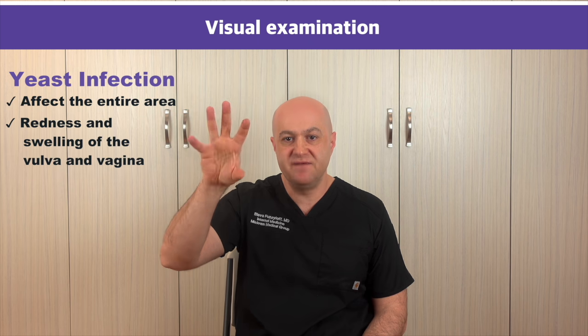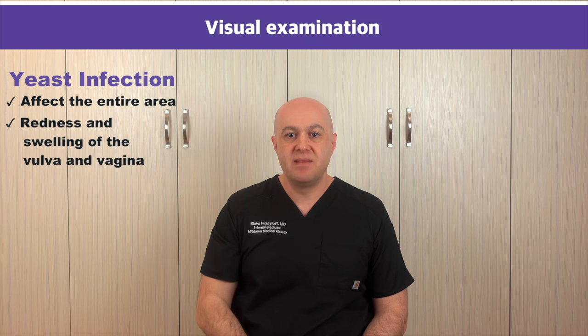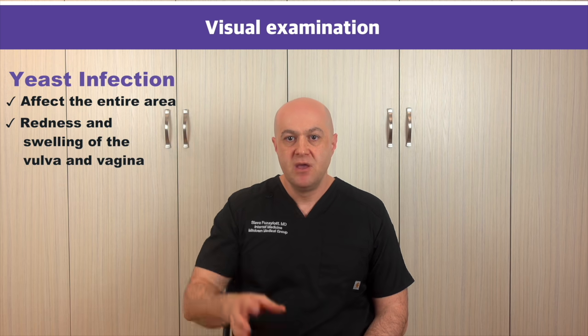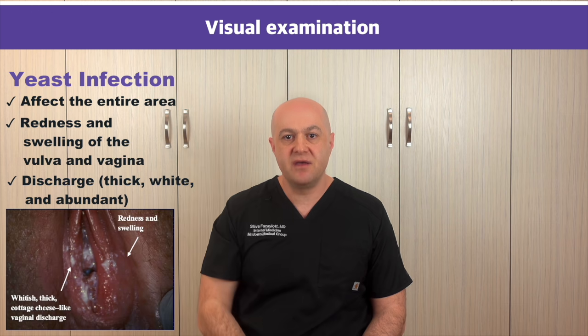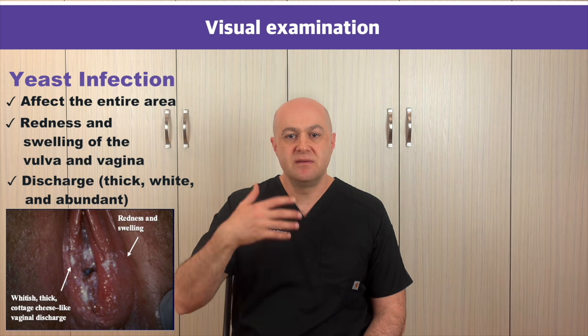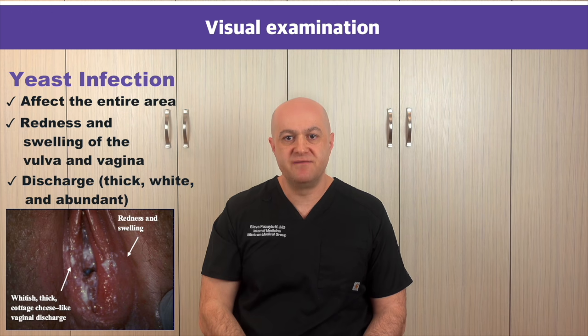You can see significant redness, swelling, and the person usually mentions a lot of itch and burning of the area. And you can see a lot of discharge. The discharge consistency is usually cottage cheese. It's very thick discharge, and an abundance of that discharge, a lot of discharge.